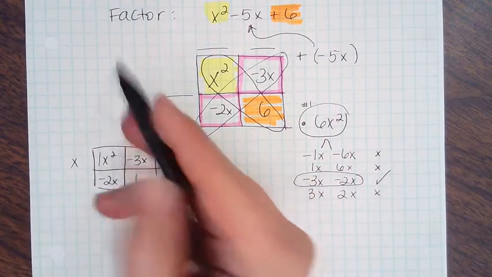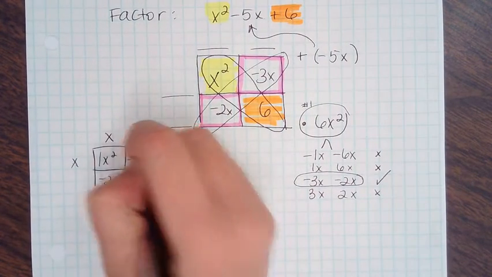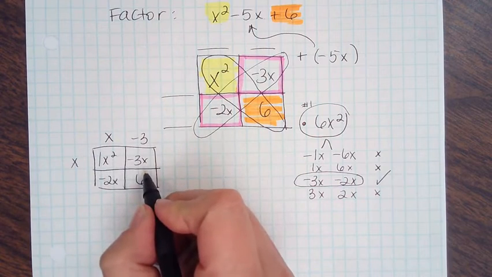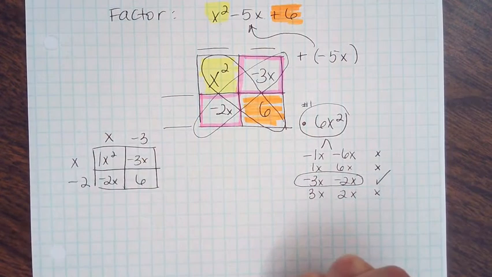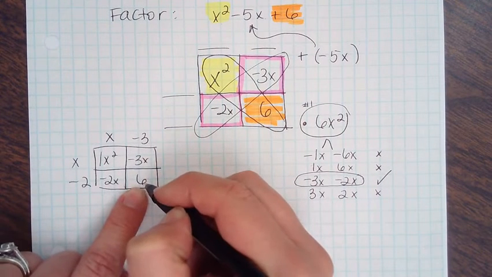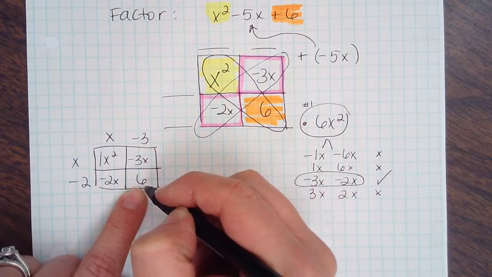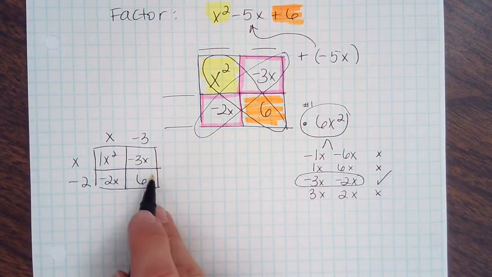x times x gives me 1x squared. x times negative 3 gives me negative 3x. If I took an x out of this, I'm left with negative 2. And then I follow these together to make sure it multiplies to negative 6, and it does. Our answer is not this. This is a method, okay?